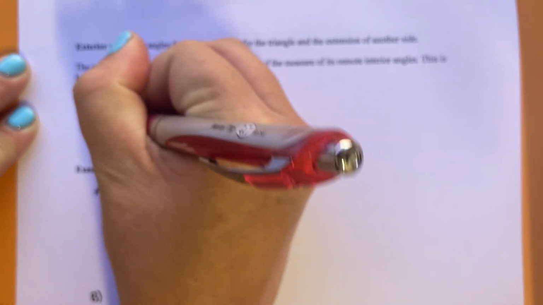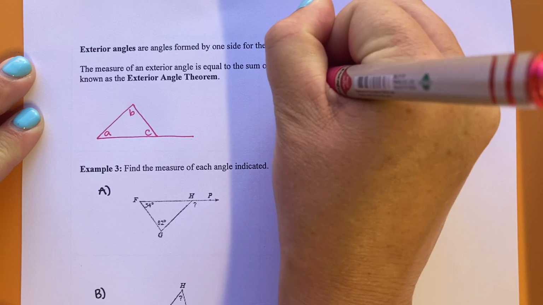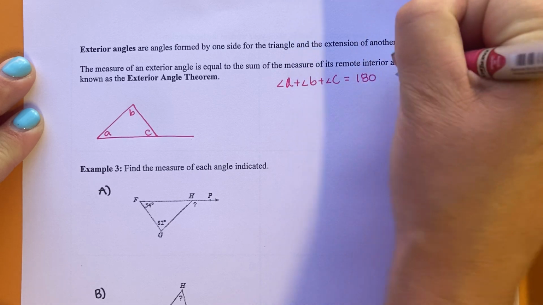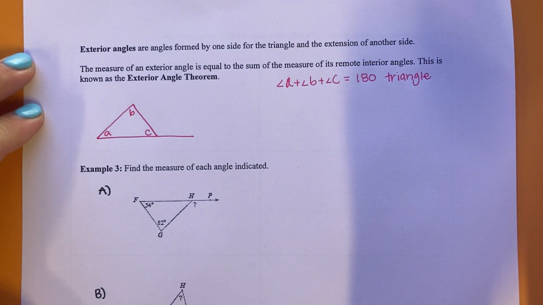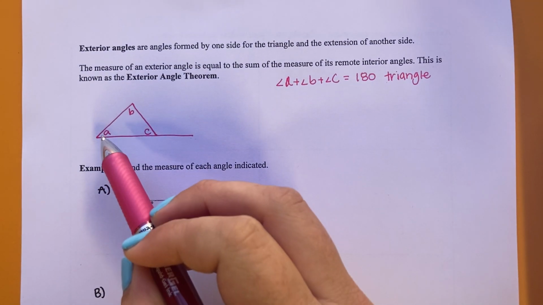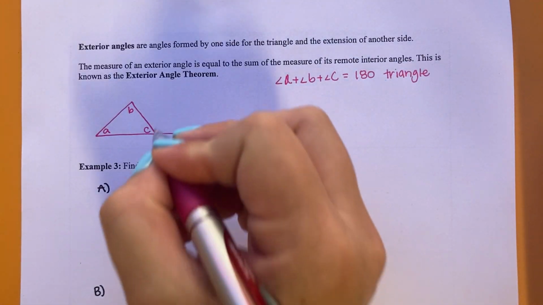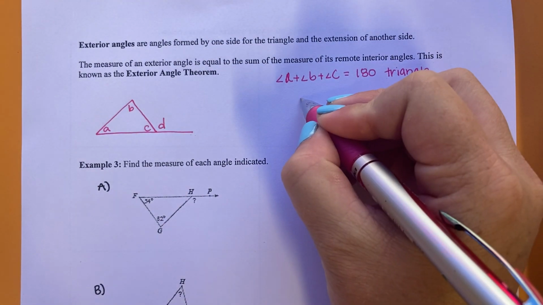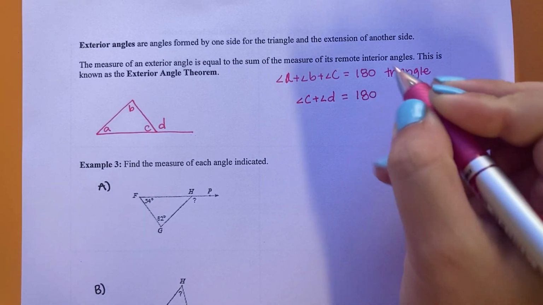Okay, A, B, C. I know angle A plus angle B plus angle C equals 180 because it is a triangle interior sum. So these three should add up to 180. I'm going to label that exterior angle D. I know that angle C plus angle D should also equal 180.